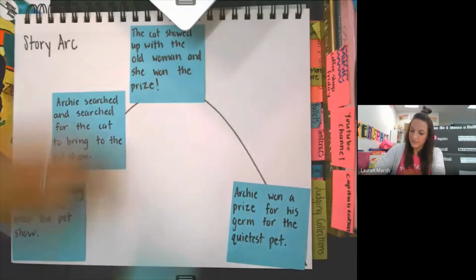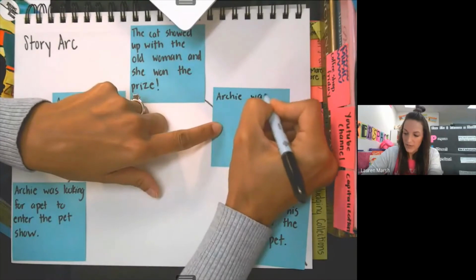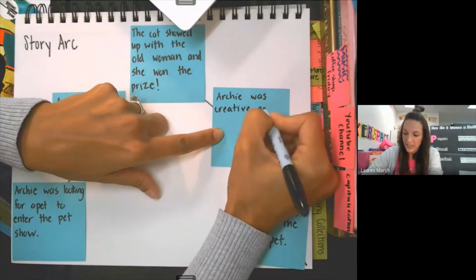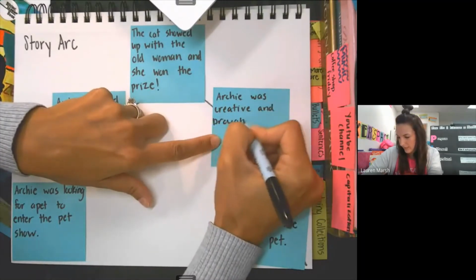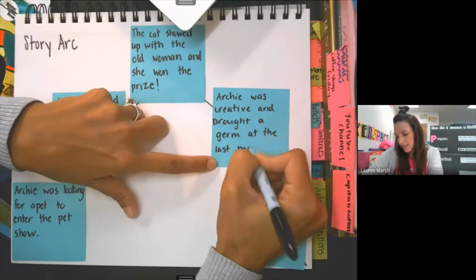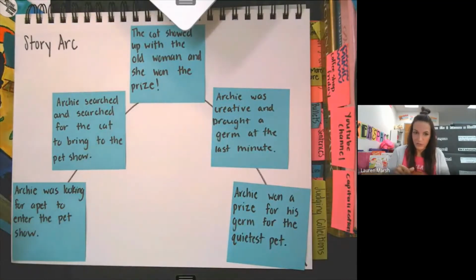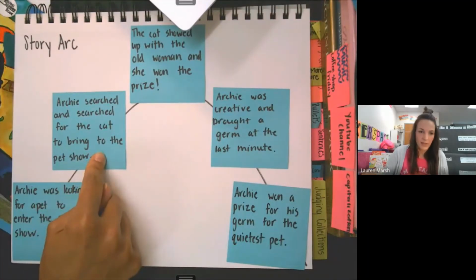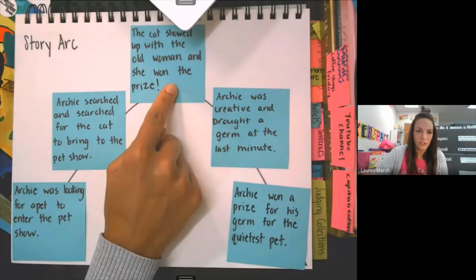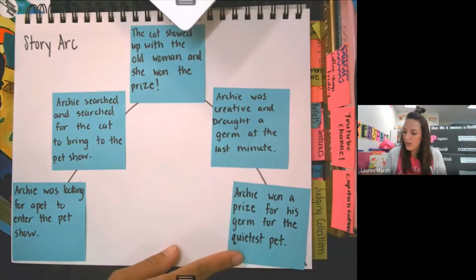And then over here, I could add another one to fill in the gaps that said, Archie was creative and brought a germ at the last minute. Okay, so now that I filled in the gaps, if I look at my story, Archie was looking for a pet to enter the pet show. Archie searched and searched for the cat to bring to the pet show. The cat showed up with the old woman and she won the prize. Archie was creative and brought a germ at the last minute. Archie won a prize for his germ for the quietest pet.